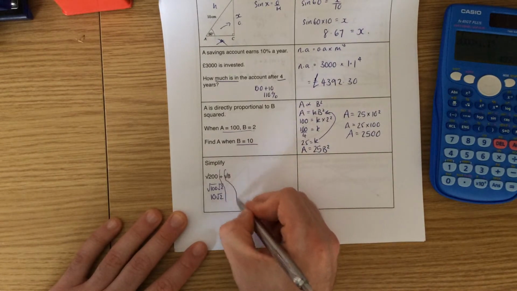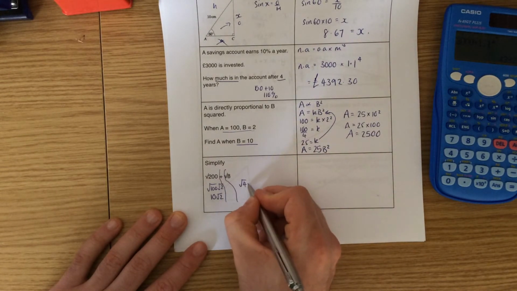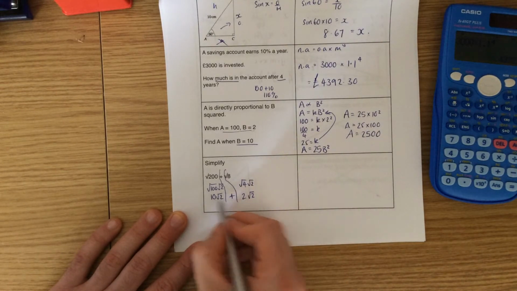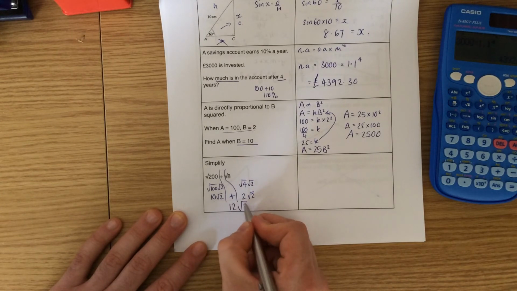Then we're going to look at the root 8 separately. So root 8 is going to be root 4 times root 2, so that gives me 2 root 2, and we are adding them together. 10 plus 2 means I've got 12 lots of root 2.